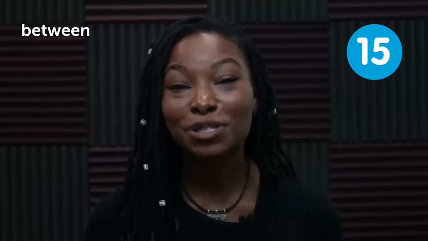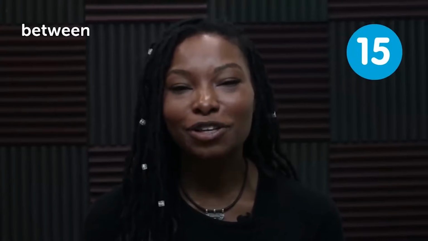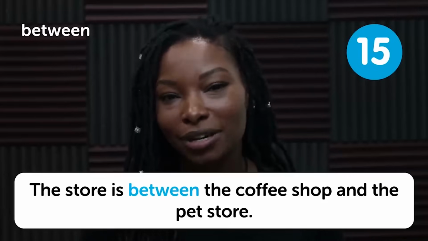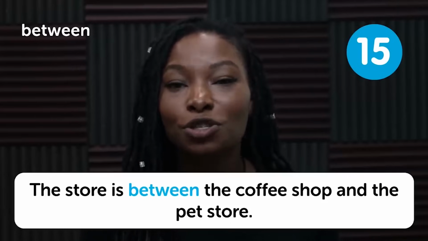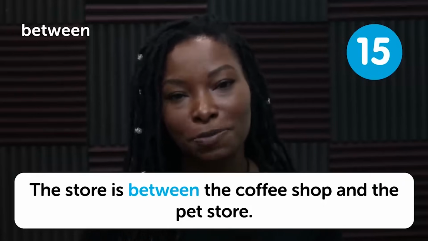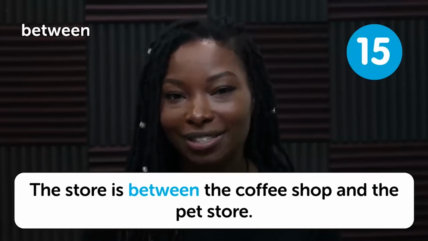Between. For example, you can say, the store is between the coffee shop and the pet store. Between is used with two other places. When using between, the main place will always be in the middle of the two other places.